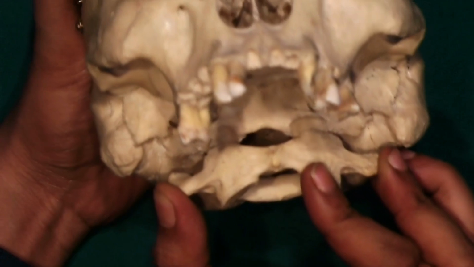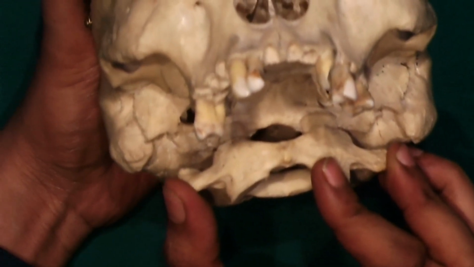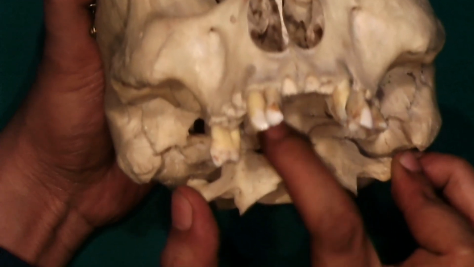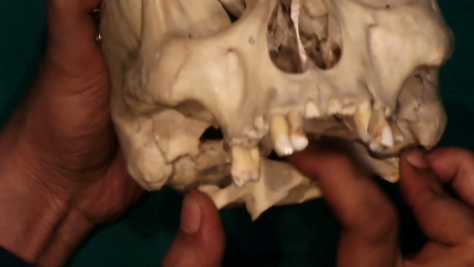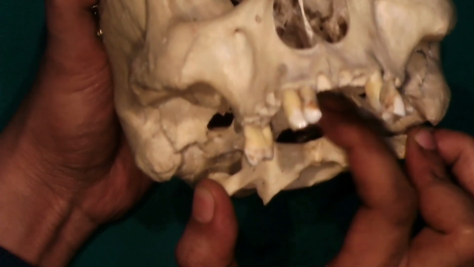Here we can see I have attached the atlas to the occipital condyles, and this space between the atlas and the base of the occipital bone is covered by the anterior atlanto-occipital membrane.